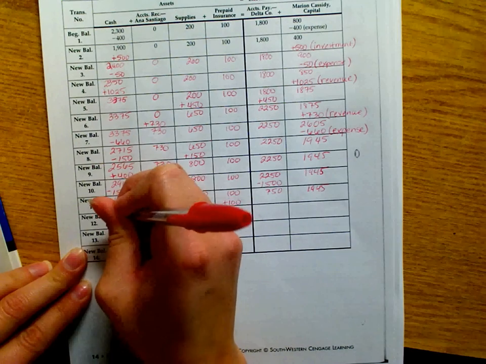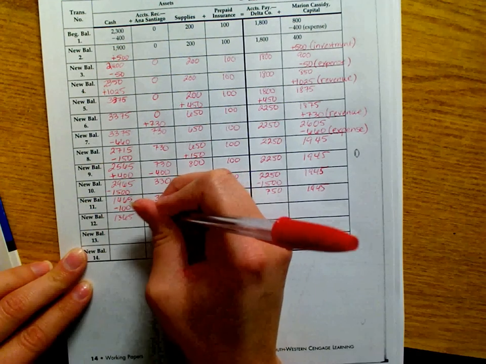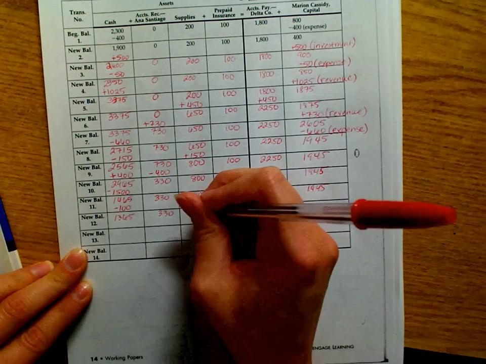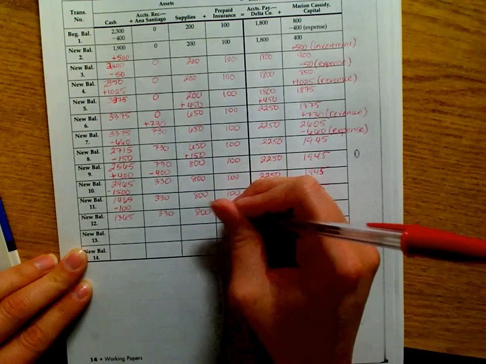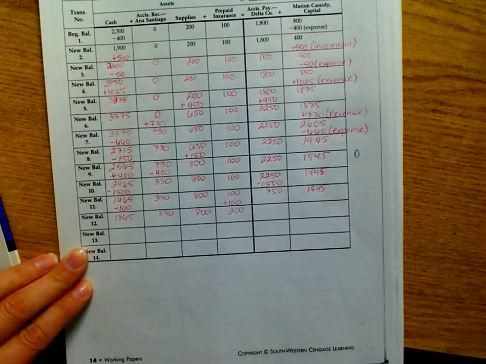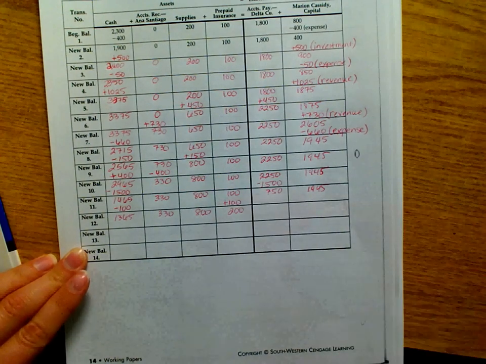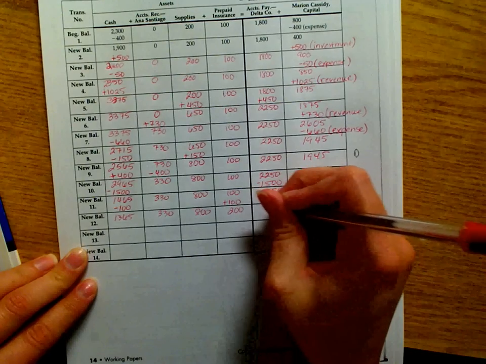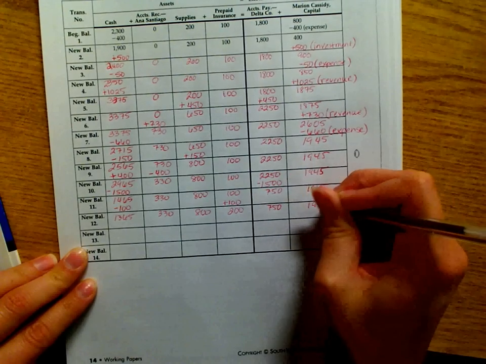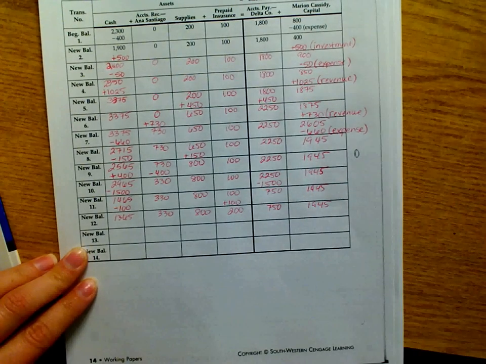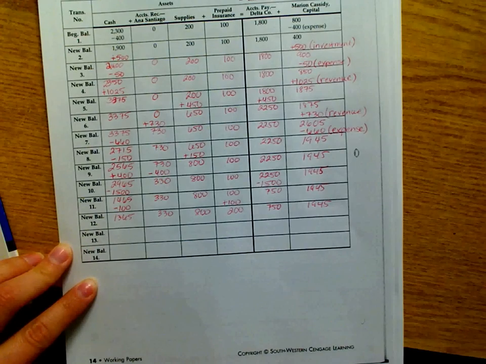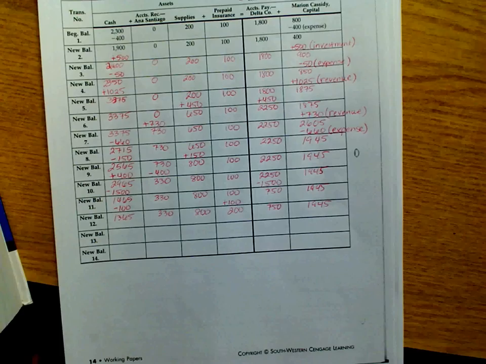So I have $1,365 in cash, $330 for accounts receivable, $800 supplies. Now I have $200 in prepaid insurance. So see, if we had drawn that arrow, Drake, we'd be wrong. We only have two more. On number 12, received cash from sales. What two accounts? Avery.